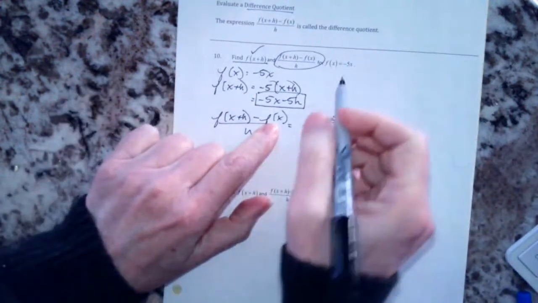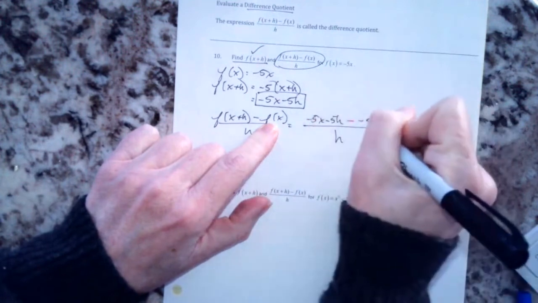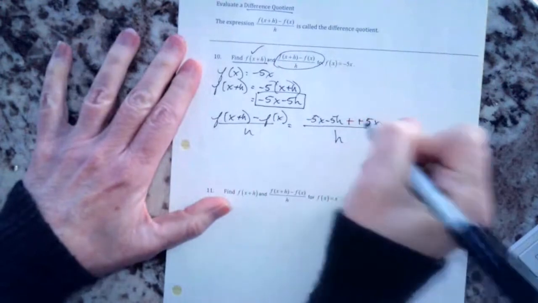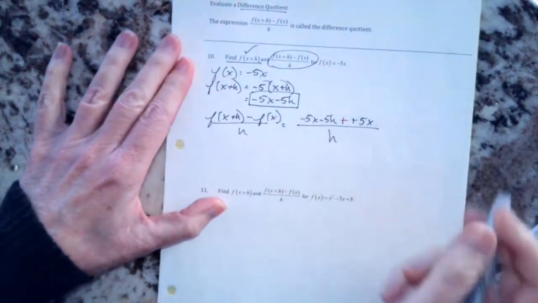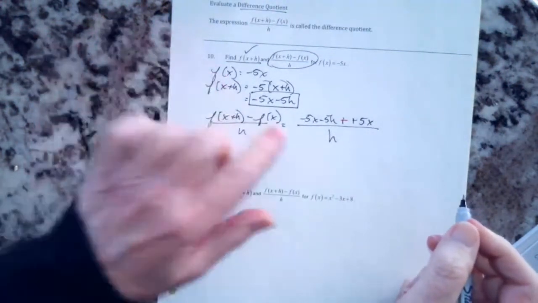Then we're going to put f of x. F of x, we know, we've already been told, is negative 5x. Ooh, we've got a minus there. Let's cancel those out. Now let's look at simplifying the numerator. We're going to be able to cancel stuff. That's the game we're playing here.